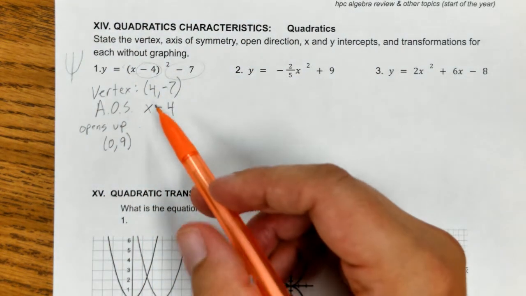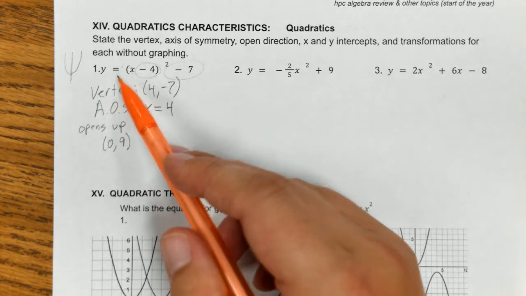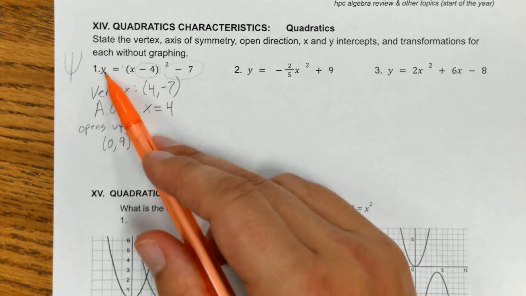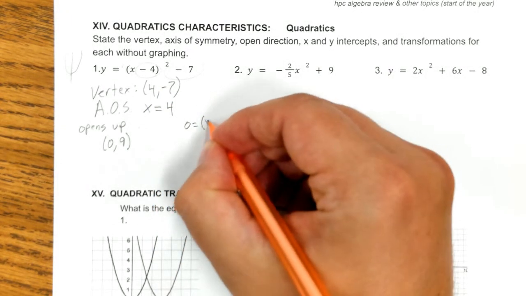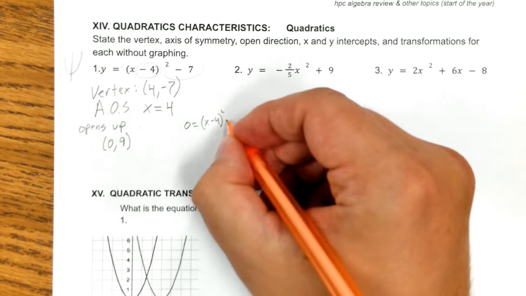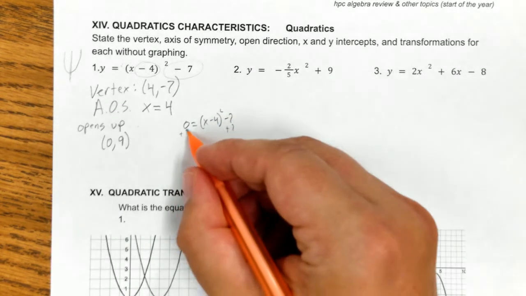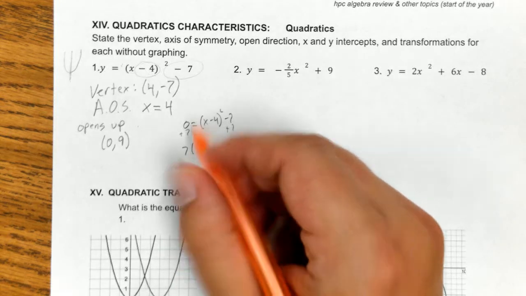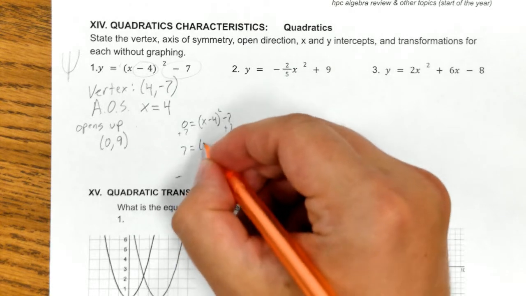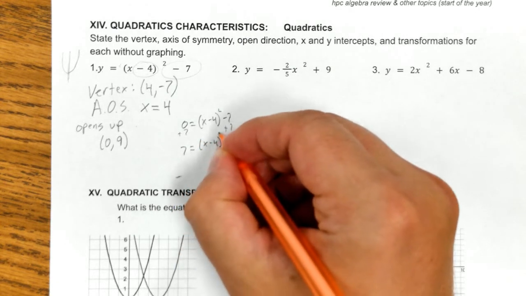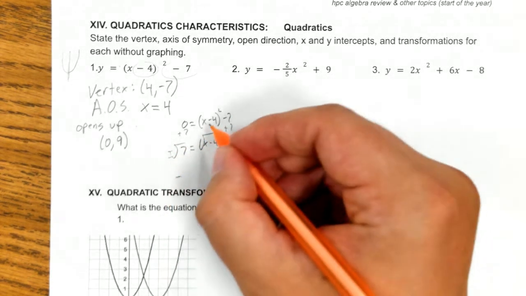And then I need to do the reverse. I need to substitute a 0 for y to find the x-intercepts. So if I substitute in a 0 for y, I'm going to get 0 equals x minus 4 squared minus 7. So I'm going to add 7 to both sides. Oops, forgot an equal sign. The next thing I'm going to do is square root to get rid of that square. Don't forget the plus or minus.